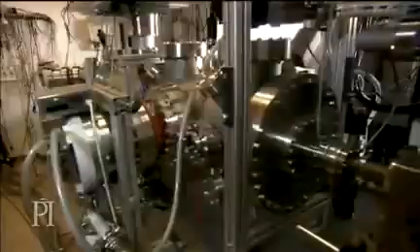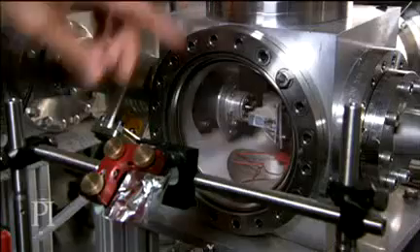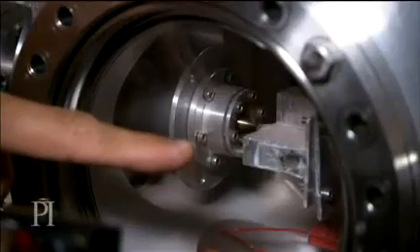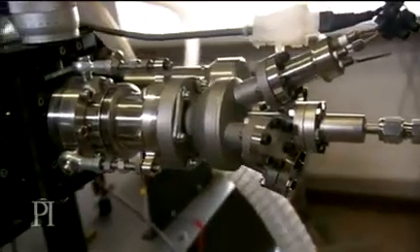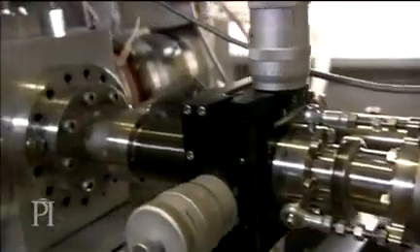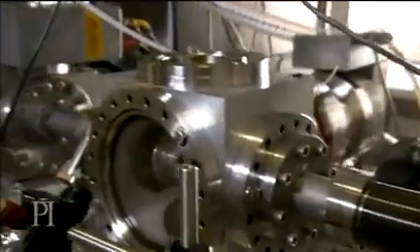In 1999, researchers in Vienna, Austria observed an interference pattern for molecules made of 60 carbon atoms. Since then, they've continued to increase the size of the molecules in their experiments.